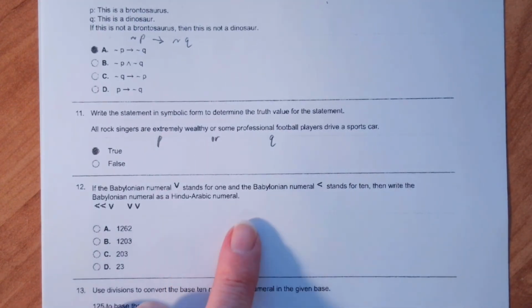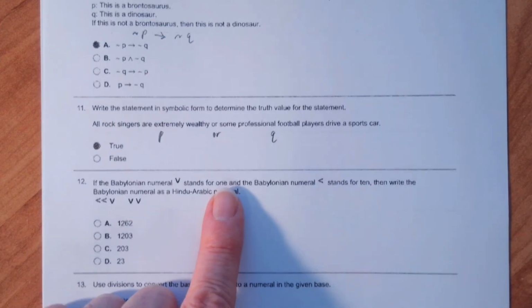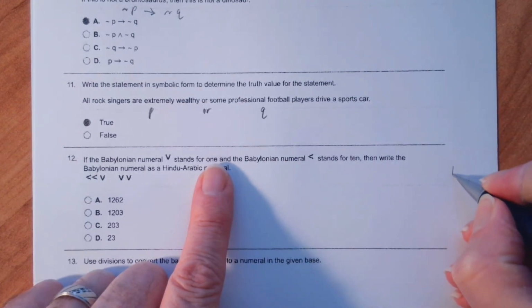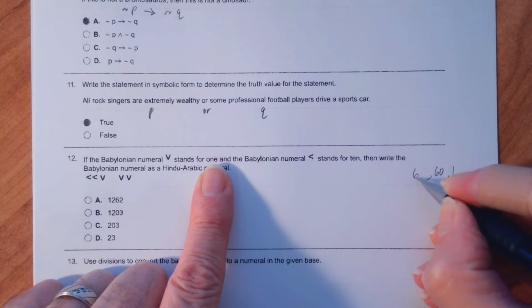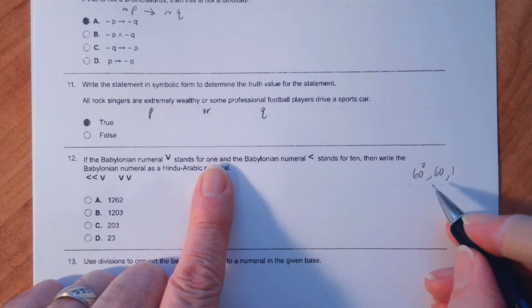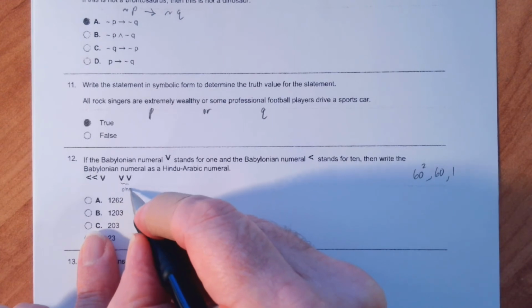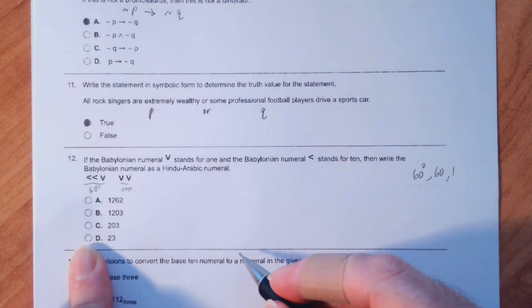One of the things you need to know about the Babylonian system, and this is not something I'll tell you on the final, is that it's a base 60 system. So you have your ones place, then the 60 to the first power place, and then the 60 squared place, and so on. In this case, you only have your ones place and your 60s place.